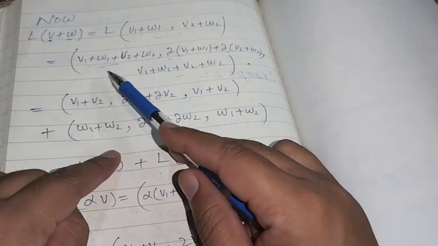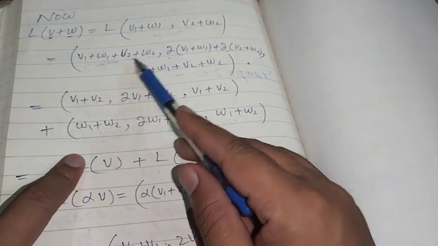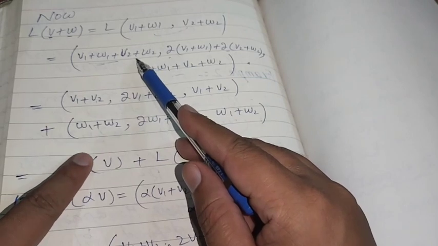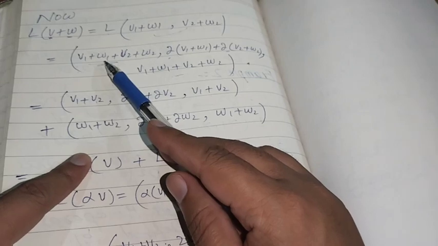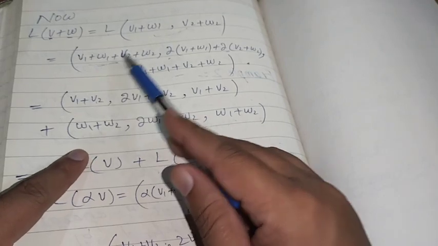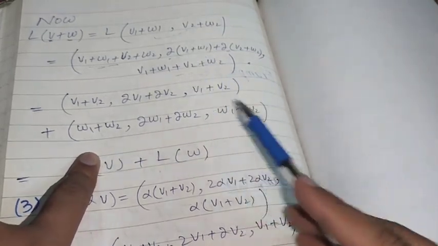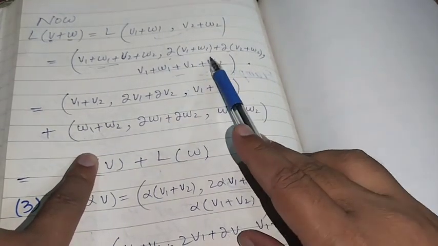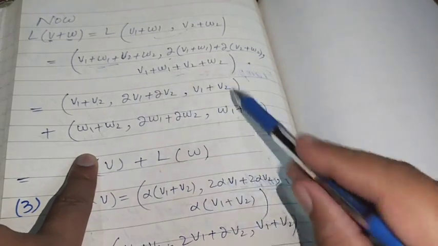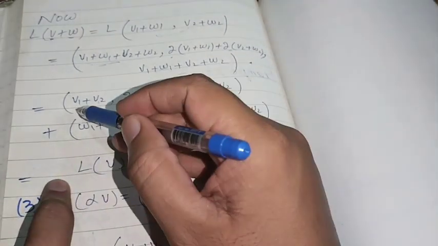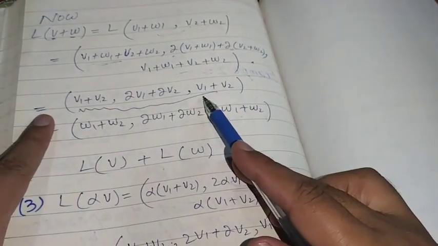Similarly we separate the elements of the w vector: w1 plus w2, then 2w1 plus 2w2, and similarly w1 plus w2. We can easily say that this is the linear operator.